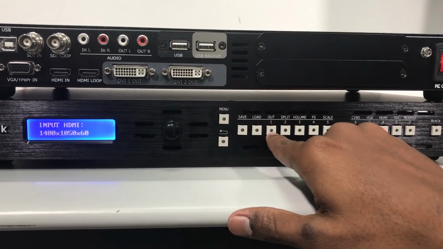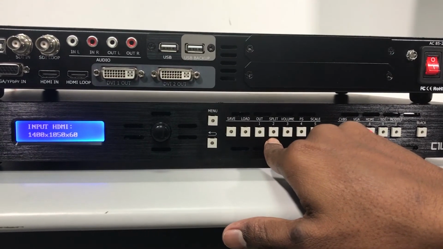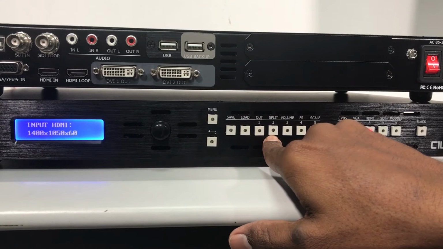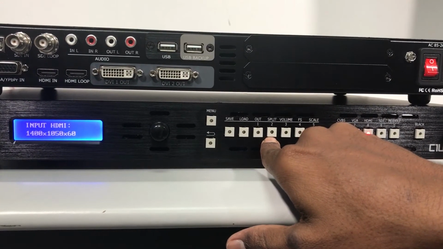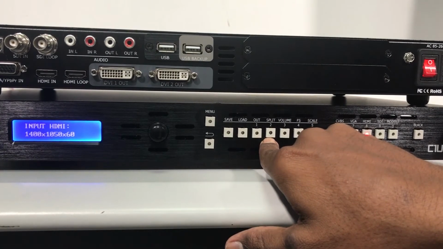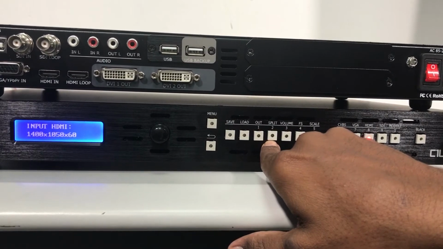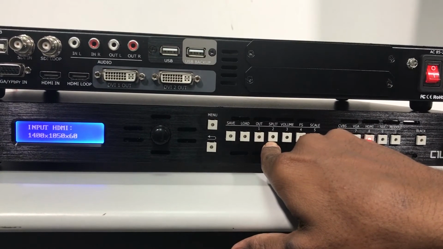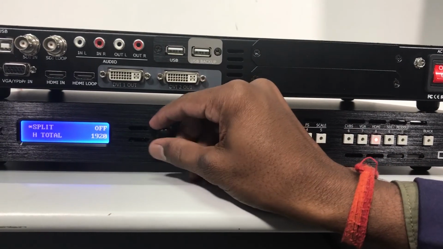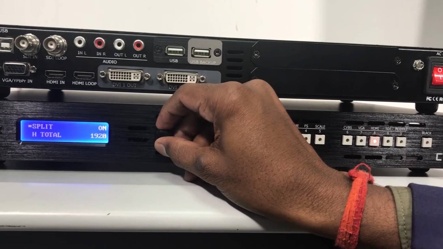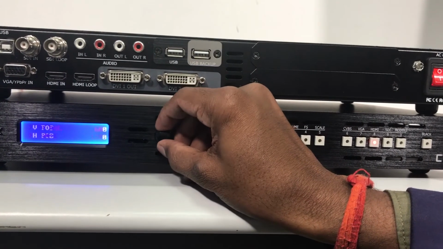That is how the output button works, and this one is the split button. If, for example, my screen size is large and I have one sending card, I may not be able to do it with that one sending card. I need another sending card to split the screen, which can be divided into two screens. I click on the split button and select on, and then split the sizes by giving the parameters and resolution over here. I'll go back.